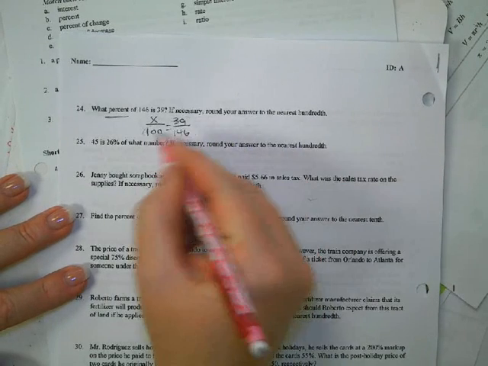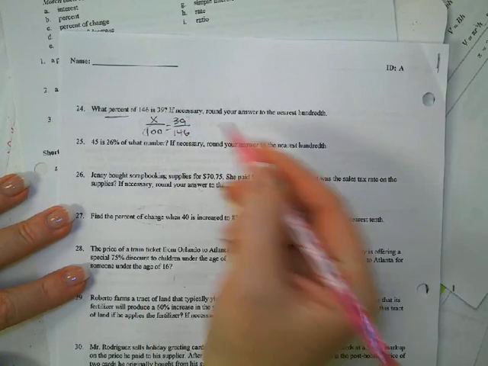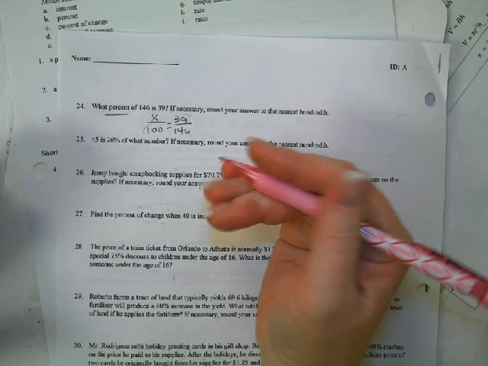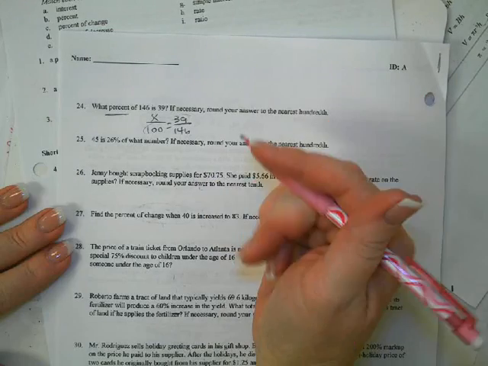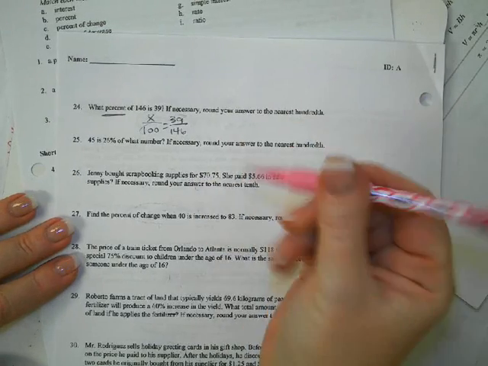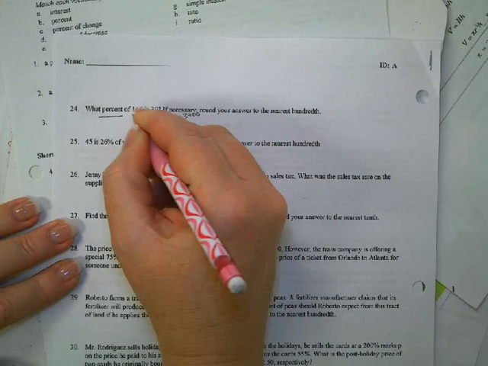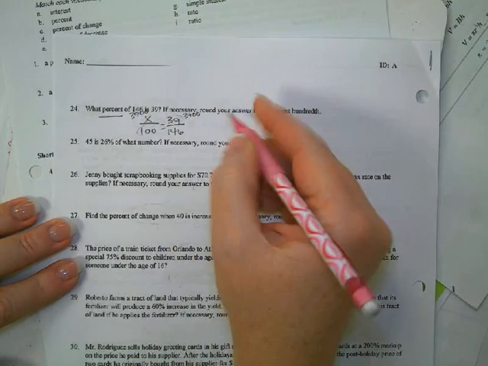So I'm really doing 3,900 divided by 146. Or I could do 39 divided by 146 and then just change it. It's up to you, however you want to do that. I'm going to go ahead and do 3,900 on this one. Divide it by 146.